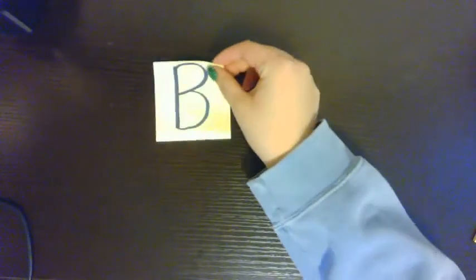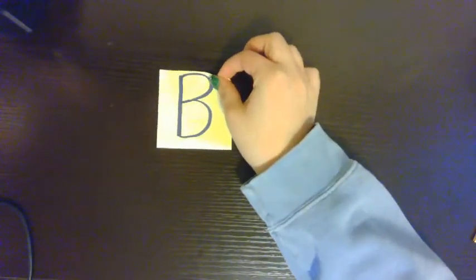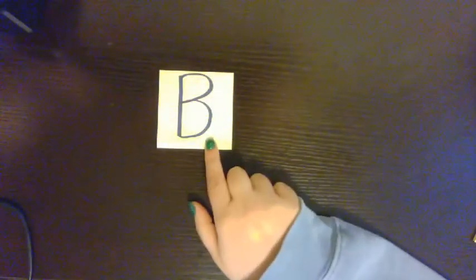We always do something special to the first letter of someone's name. Do you remember what we do? We always, always write the first letter of someone's name in uppercase. We use our capital letters.